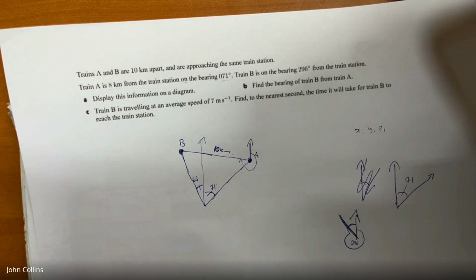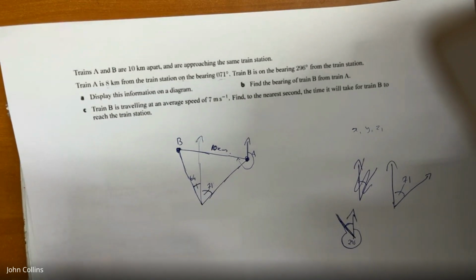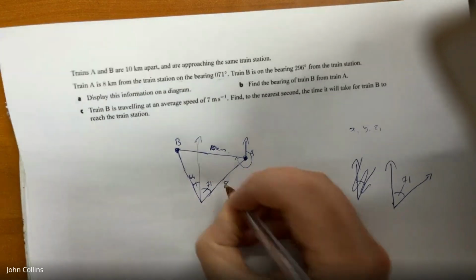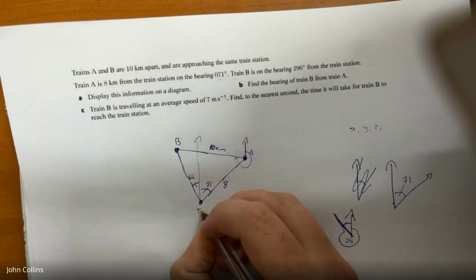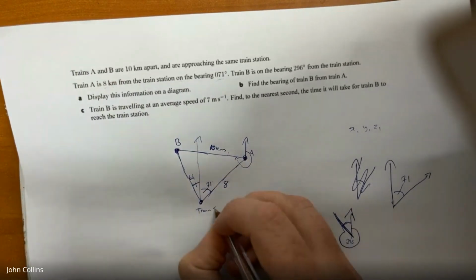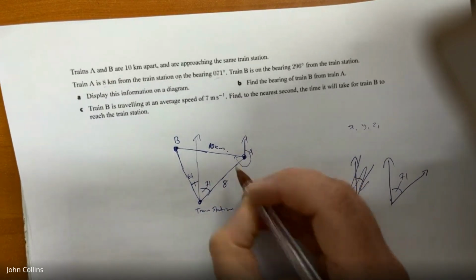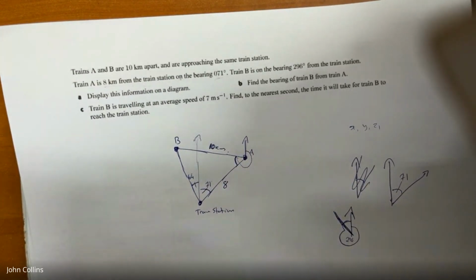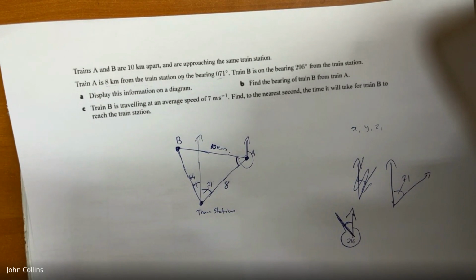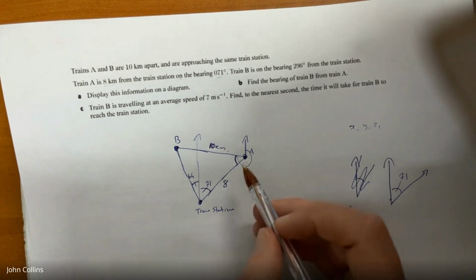So let's start by, well, I didn't put in the 8 kilometers it said here, 8. I find this first, yeah, I find this first. How would I find that? Which one? Right, so this is a key skill.